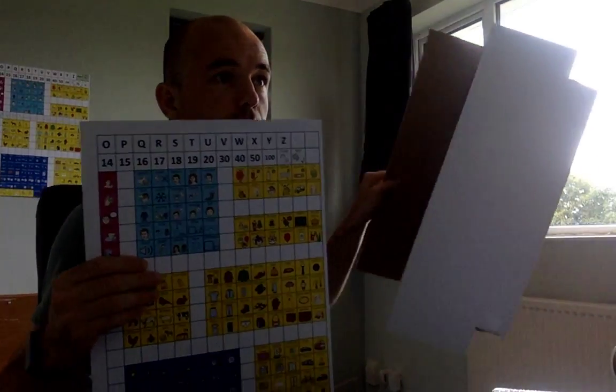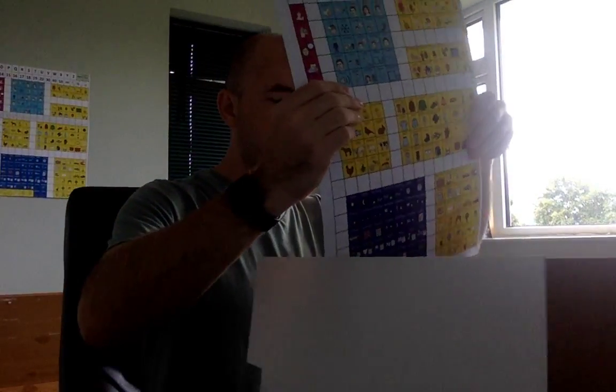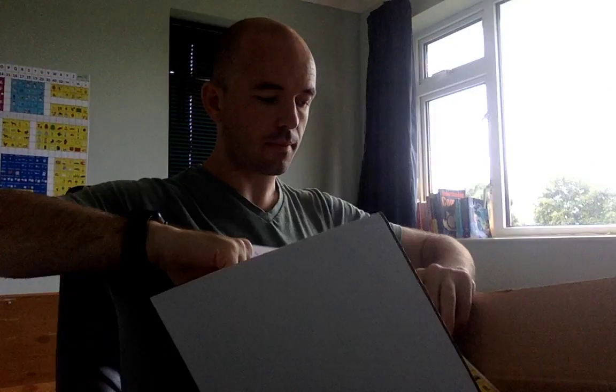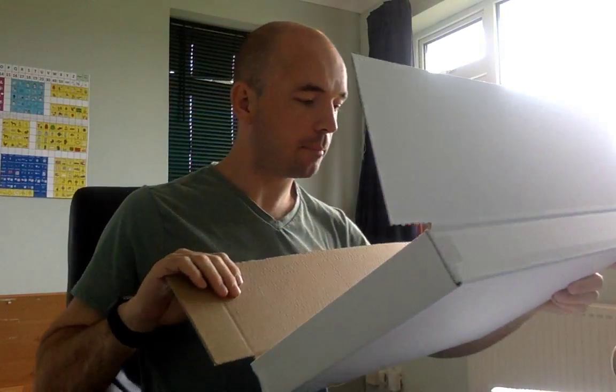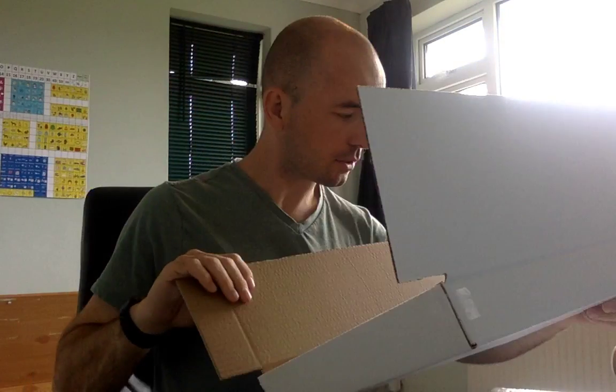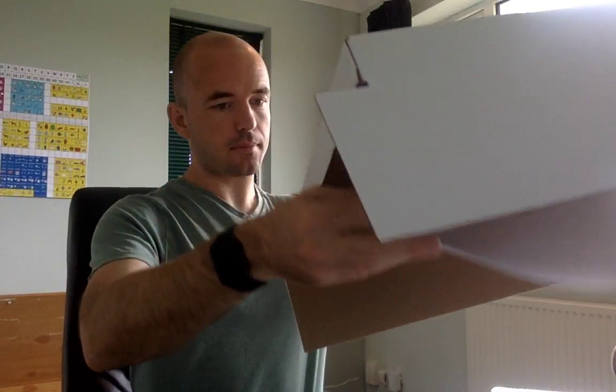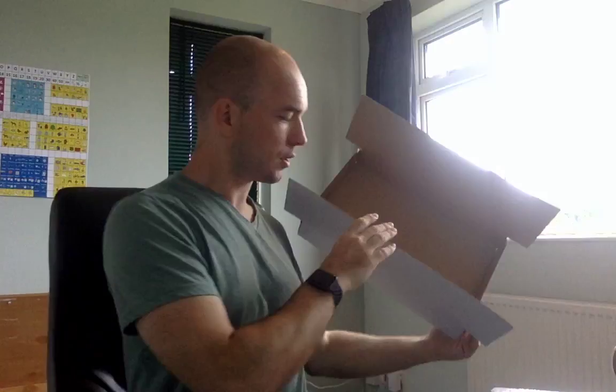Right, so that's the size of the thing. That's the size of the box. Is it going to go in? It's not looking great. Right. It does actually fit. It does actually fit. But this one I need to cut down anyway, so I will come back to that one.